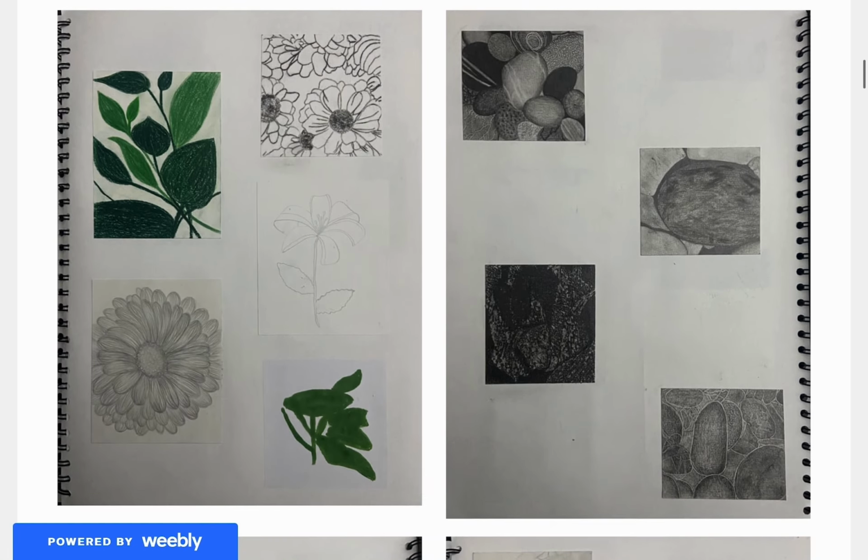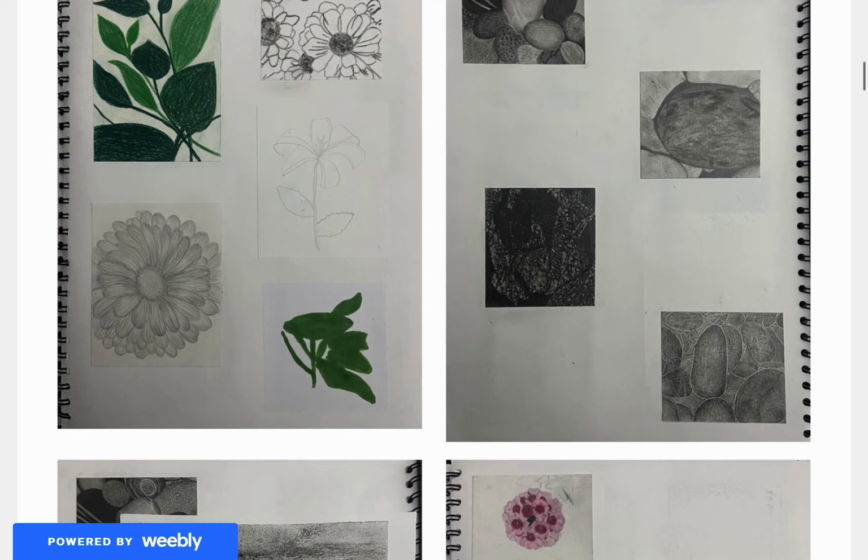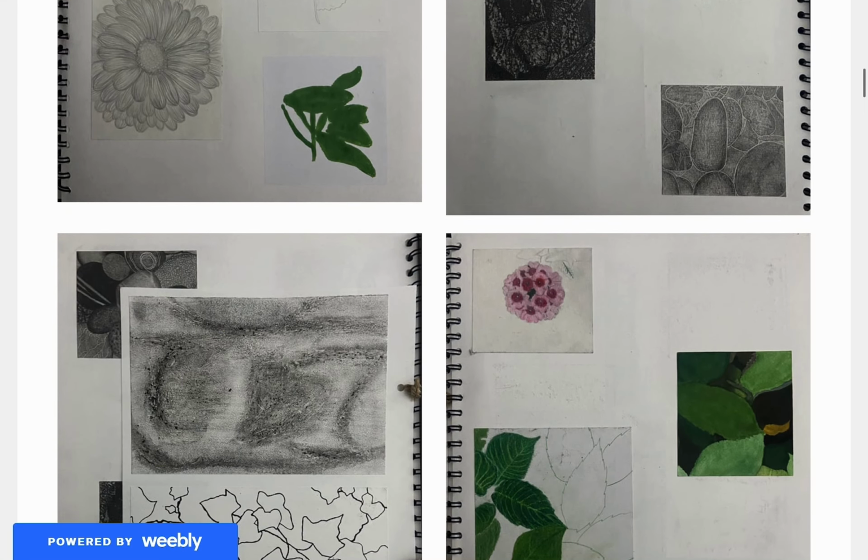These are some studies that I've created. Some of them are really detailed and some of them I tried to create as simpler drawings because I usually tend to do really detailed drawings that take really long. So then I thought I'd try to do simpler ones and also have more freedom in my work.